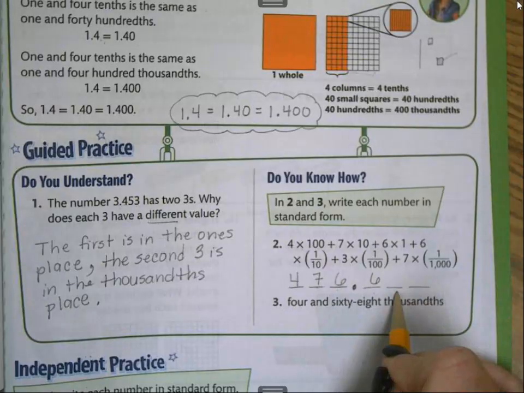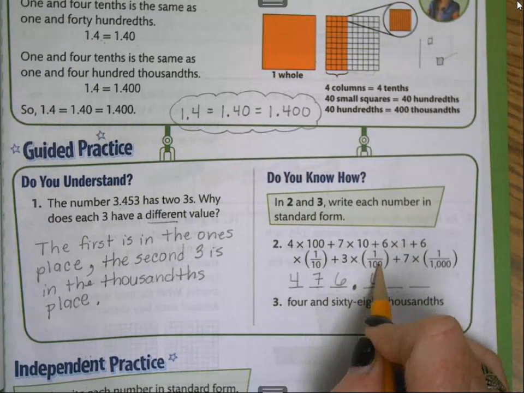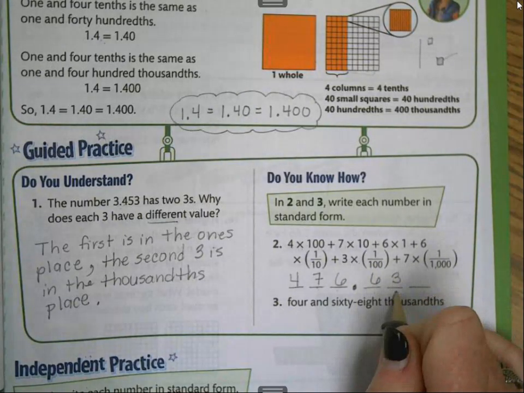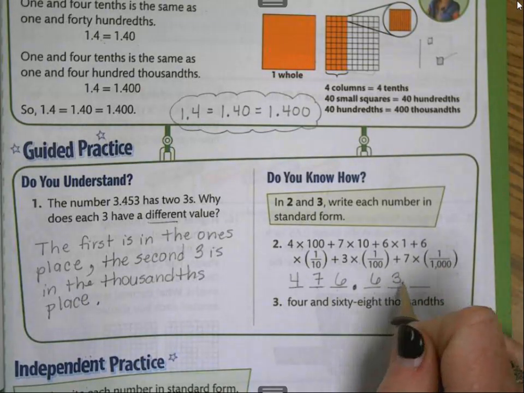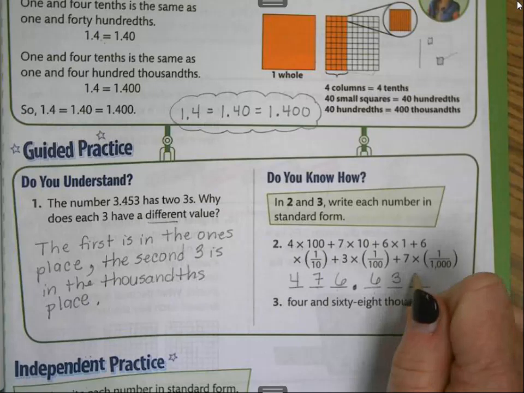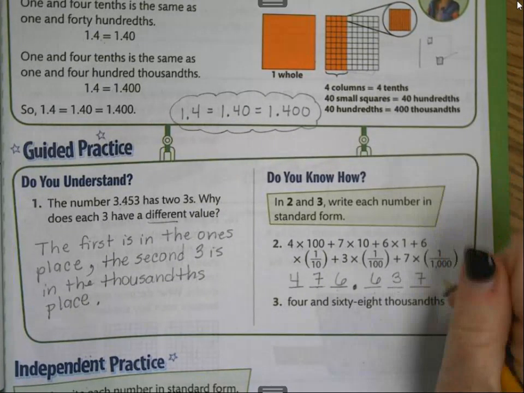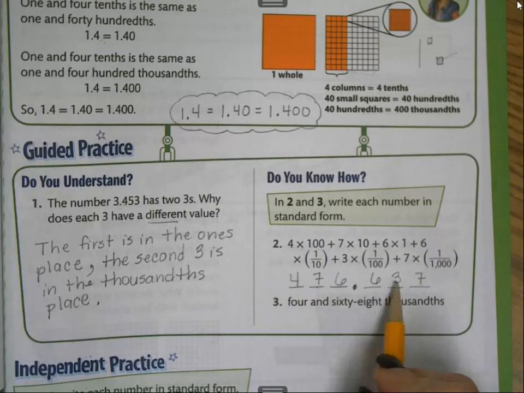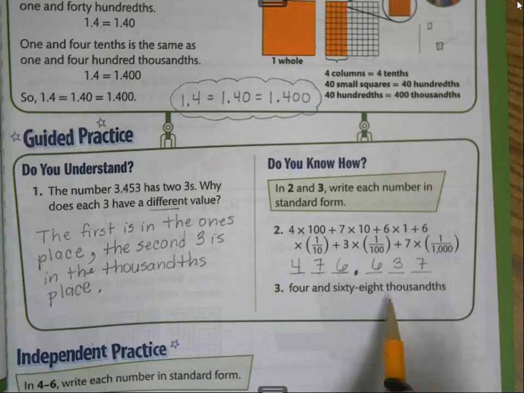Tenths, hundredths, thousandths. All right, this is 3 times 100th, so that is 3 hundredths. So my 3 is going on this line. And last, I have 7 thousandths, and the thousandths will be located 3 digits behind the decimal point, and the 7 goes right here in the thousandths place. So in standard form, this is 476 and 637 thousandths.